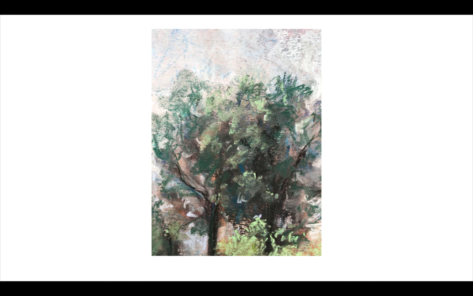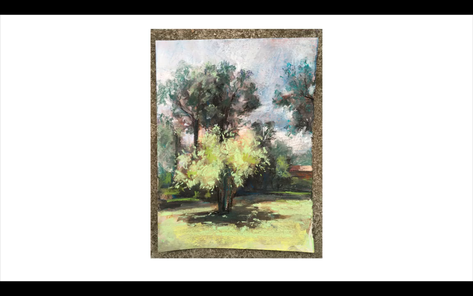This is the trees on the back. So there's also still quite a bit of texture, and I added some light spikes as well. And so some of that is blended, some of that not. You've seen also the sky was pretty nicely scumbled. And this is the finished piece.